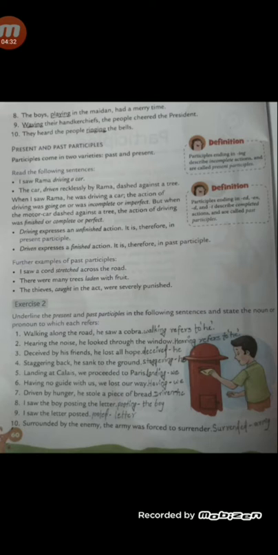Deceived by his friends he lost all hope. Here deceived is a past participle and it is referring to he. Staggering back he sank to the ground. Here staggering is a present participle and it is referring to he. Landing at Calais we proceeded to Paris. Here landing is a present participle, and it is referring to we.